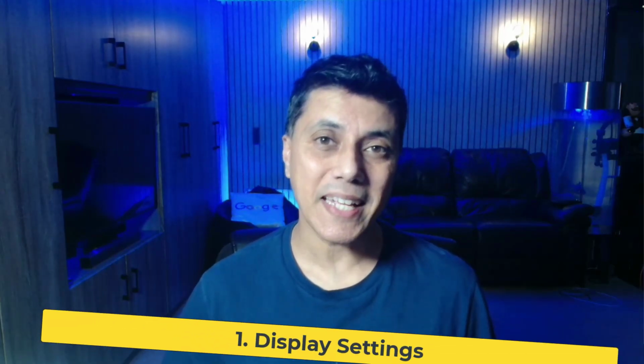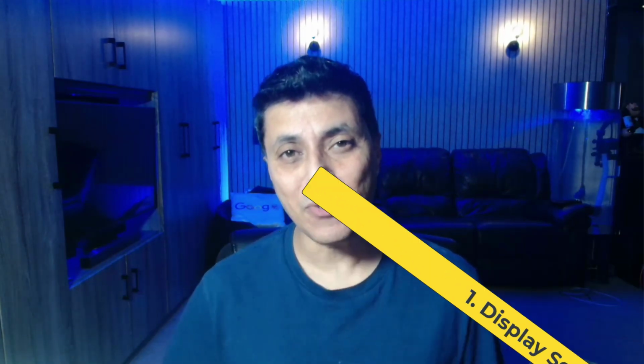So the first one is your display settings. Now, by default, what happens is that Google Ads says if you're going to create a campaign, we're going to turn on your display settings. And what display settings mean is that if you're using a typical search campaign, a normal search campaign where people are going to go to Google and they're going to type something in and you want your website to be listed, well, guess what?